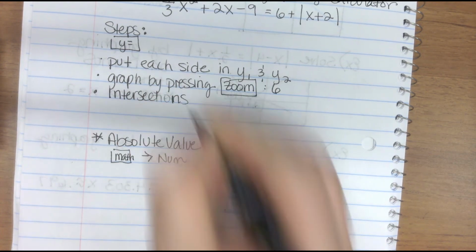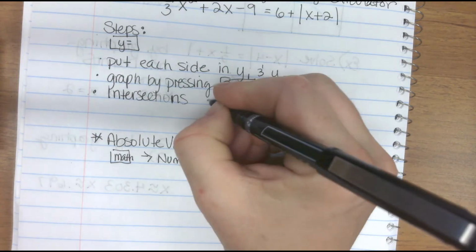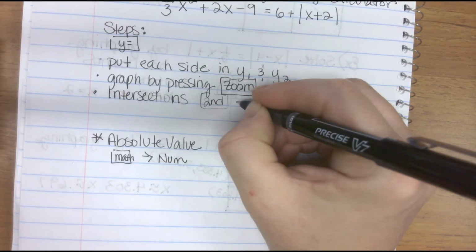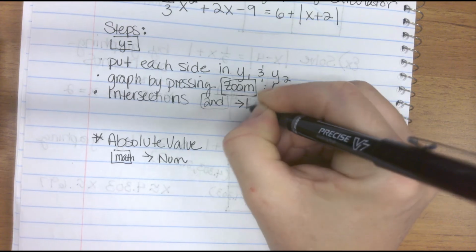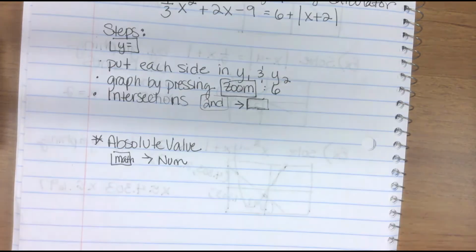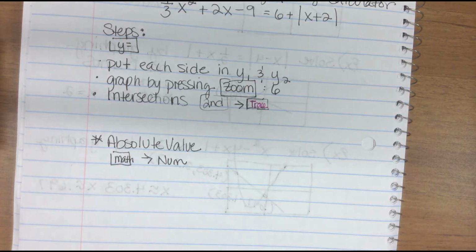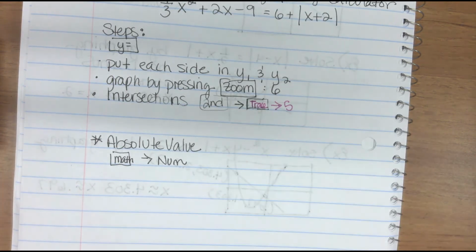To find the intersections, make sure you write this down. You're going to press second. You're going to press the trace key. Let's find a pen that works. You're going to press number 5. It's the intersect.